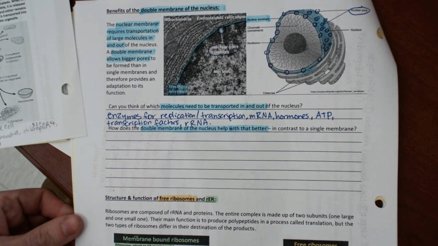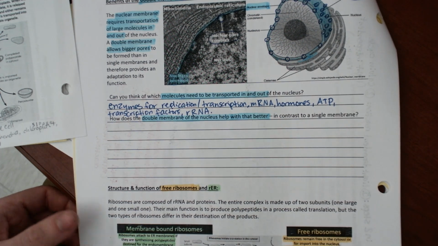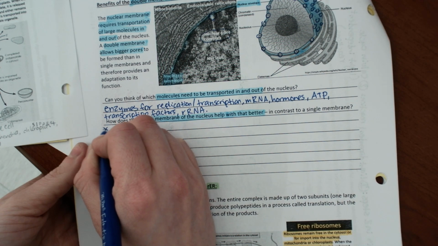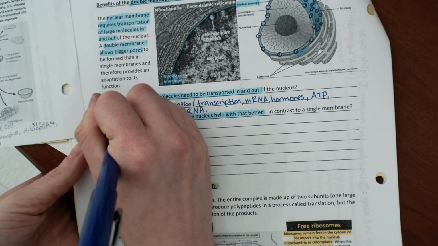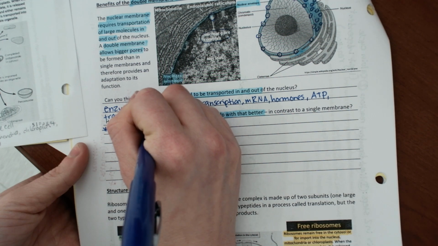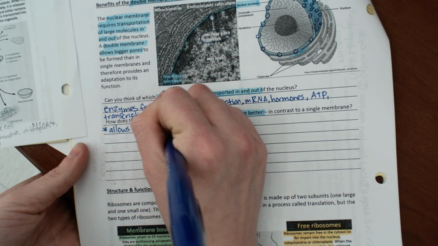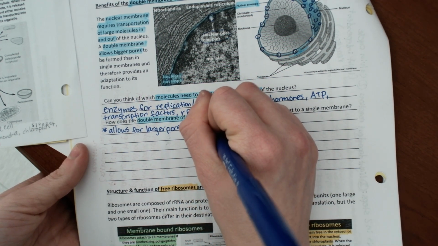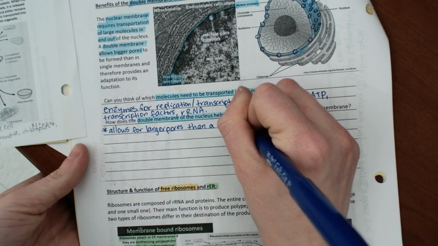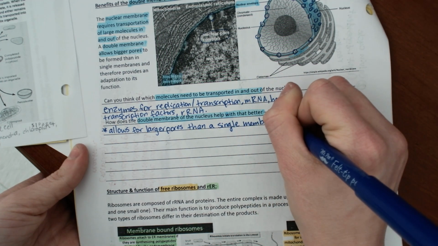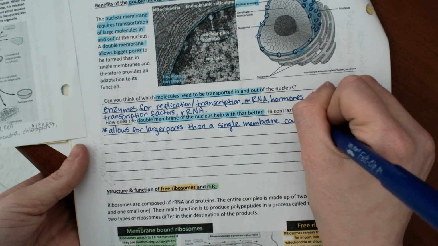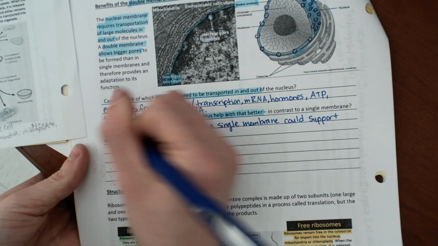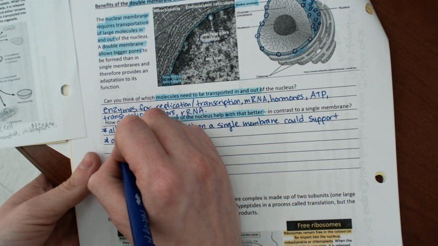And so how does the double membrane of your nucleus help with that better than a single membrane? First of all, it allows for larger pores, larger pores than a single membrane could support. It allows for your nuclear envelope to be directly connected to your ER.